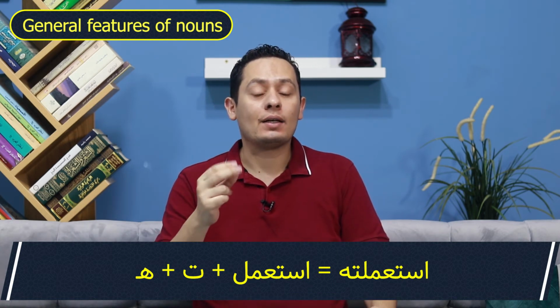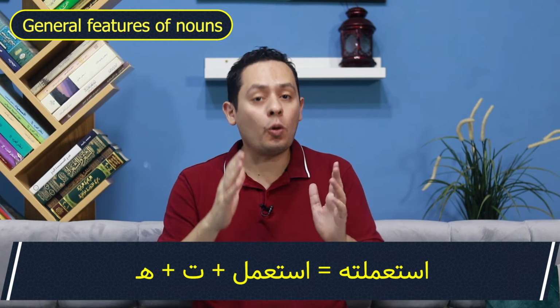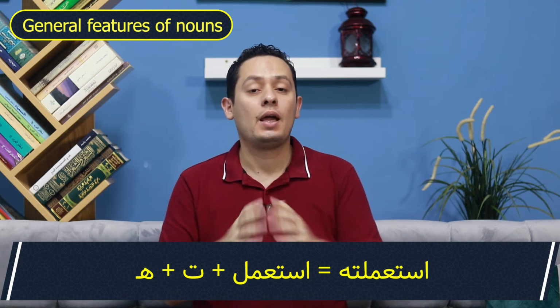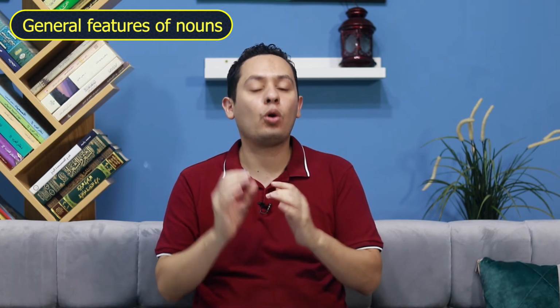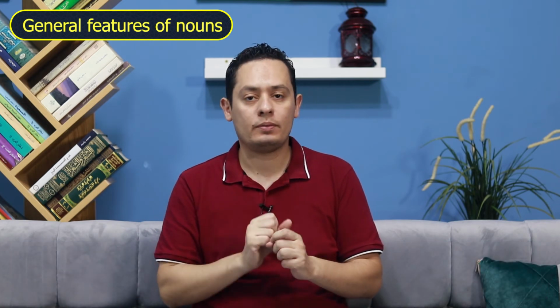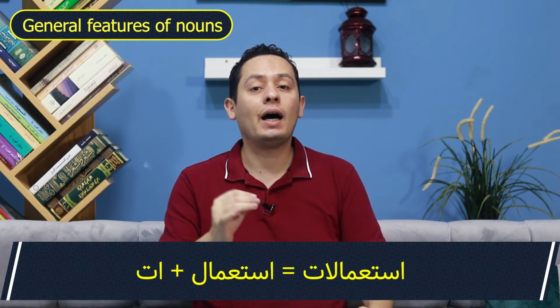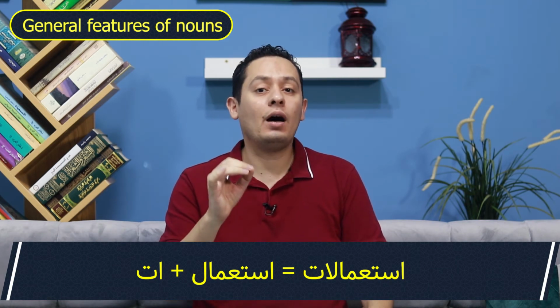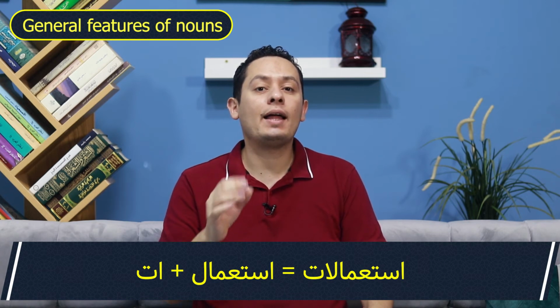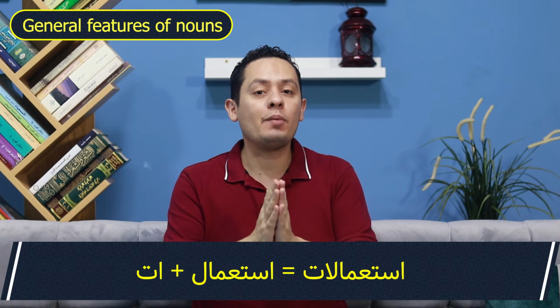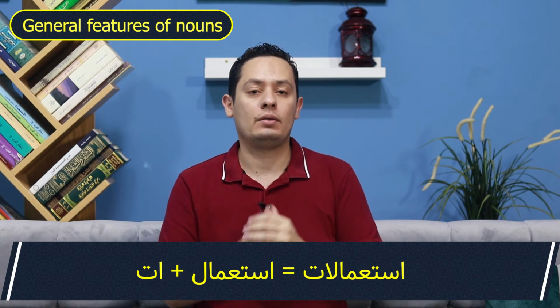The last letter ha is an object pronoun. It is another word, and it is part of the connected pronouns. The word استعمالات is 9 letters. 7 are essential, and the alif and ta at the end is the feminine plural sign.